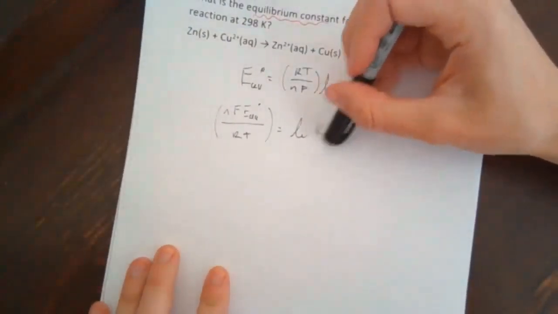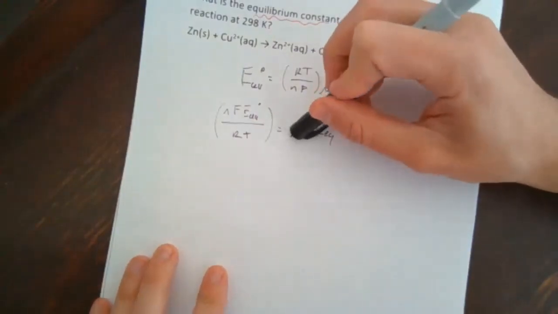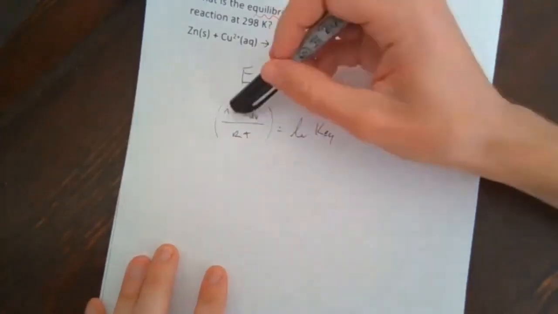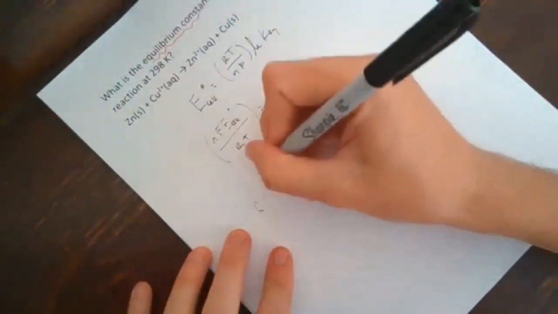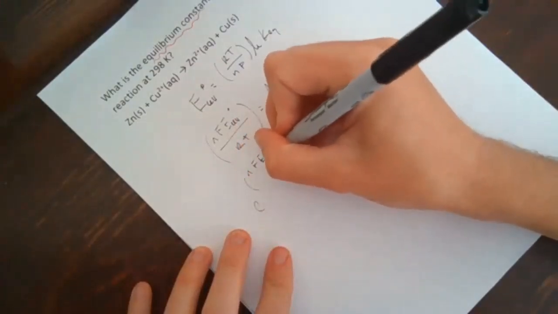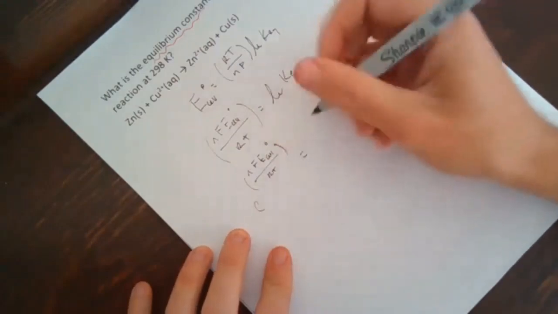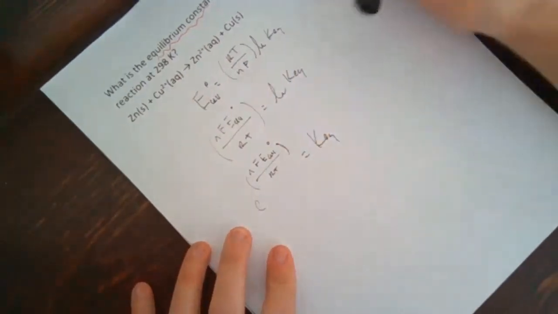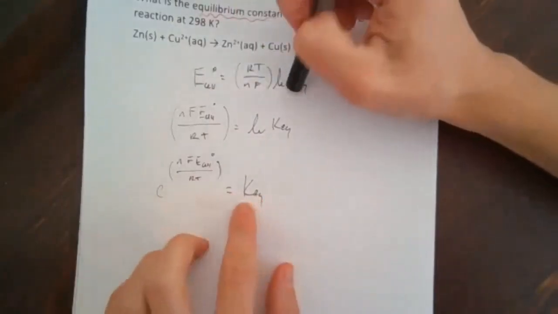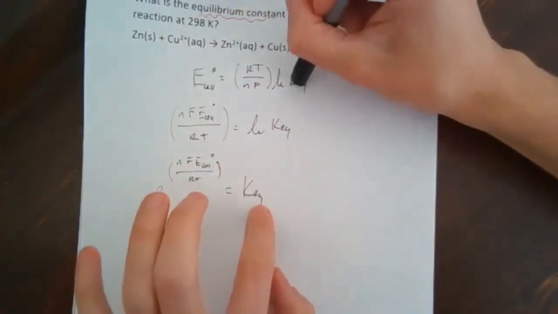And so if I want to isolate out the equilibrium constant, I need to get rid of this natural logarithm. So do the anti-log, which would be the same thing as raising this as an exponent of e. E to the nFE cell naught over RT is going to be equal to the equilibrium constant. So these two equations describe the exact same relationship: the standard cell potential related to the equilibrium constant.